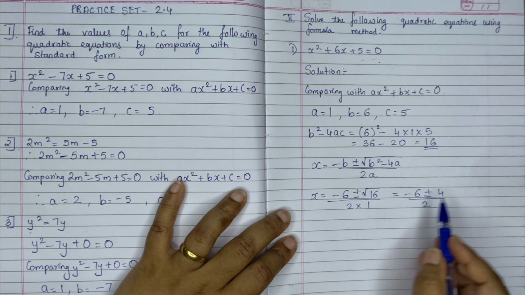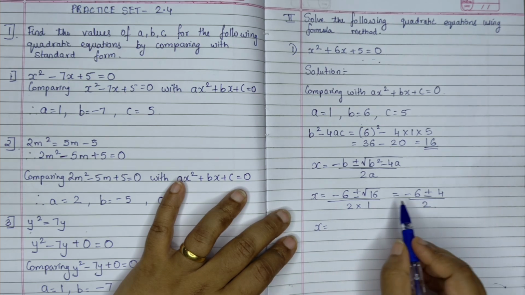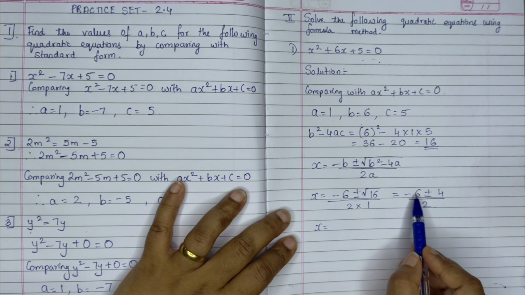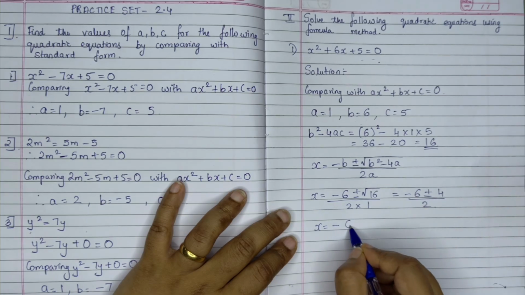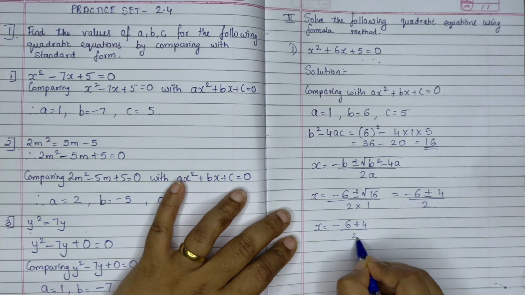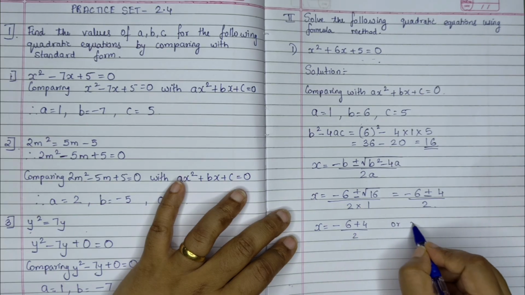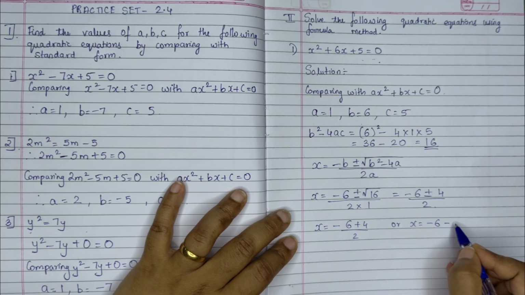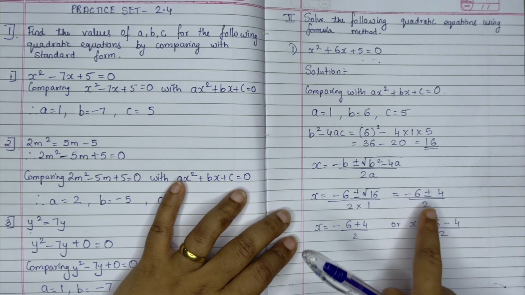Understood? Now x is equal to minus 6 plus 4 upon 2, or x is equal to minus 6 minus 4 upon 2. That means once we will plus it and then we will minus it.